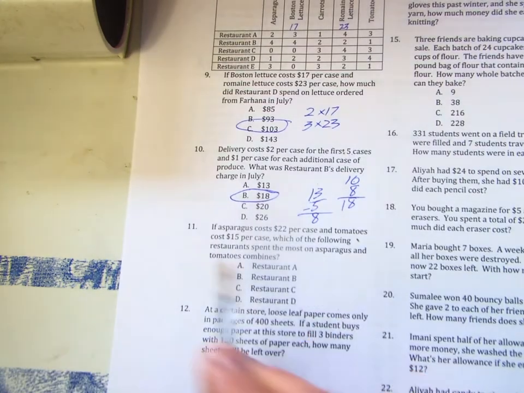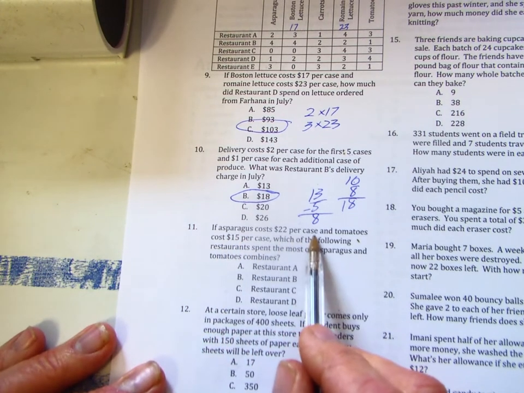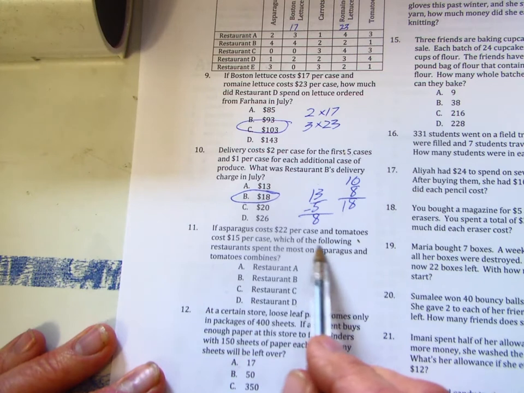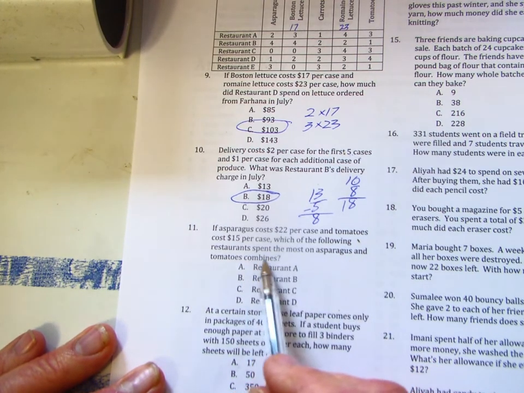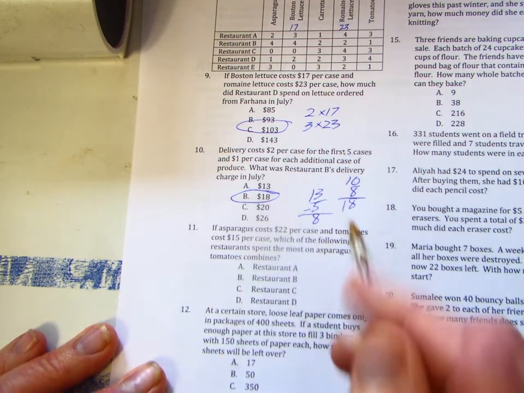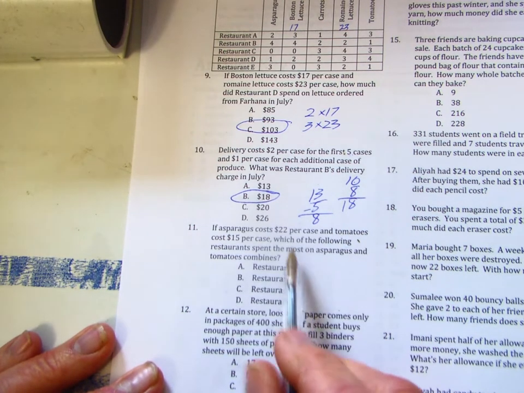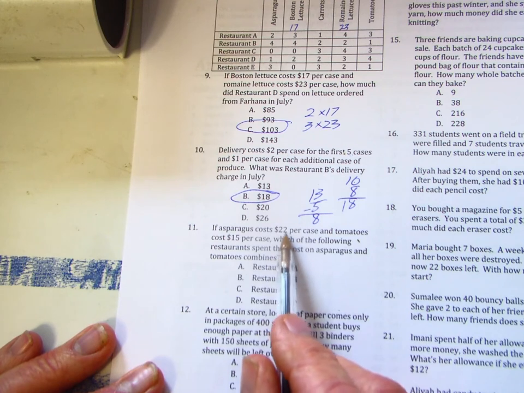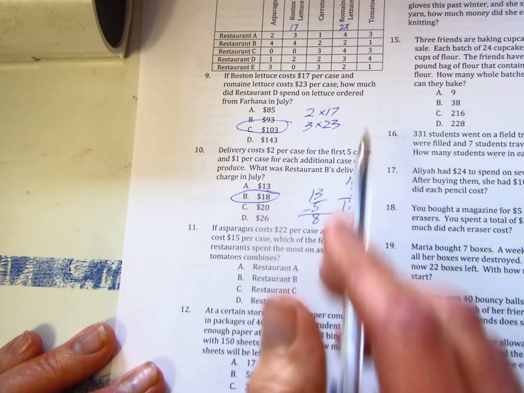And number 11, if asparagus costs $22 per case and tomatoes cost $15 per case, which of the following restaurants spent the most on asparagus and tomatoes combined? So, asparagus and tomatoes. Asparagus costs the most, right?